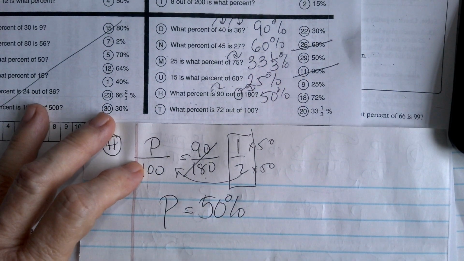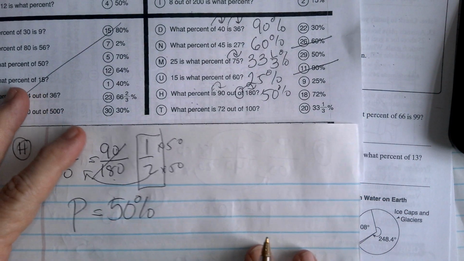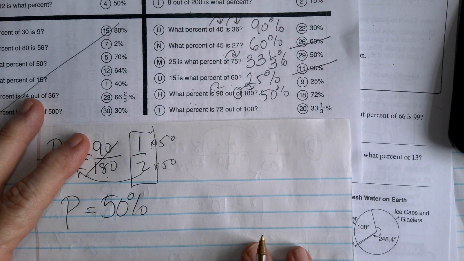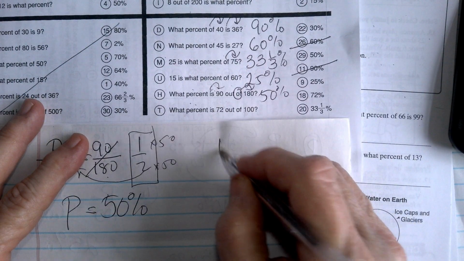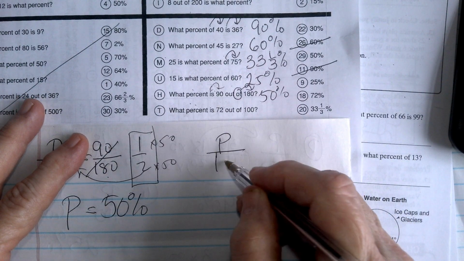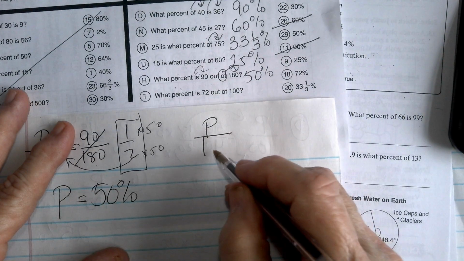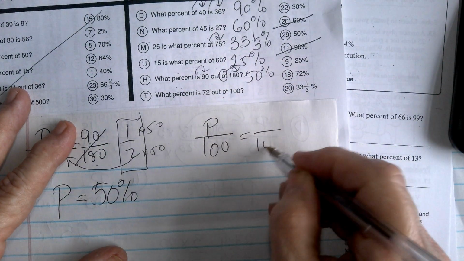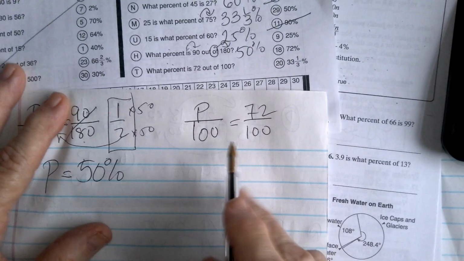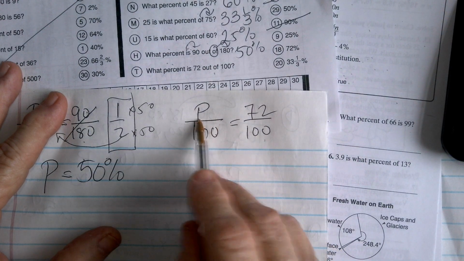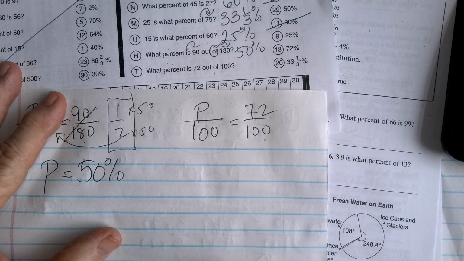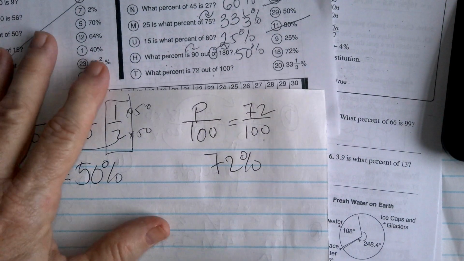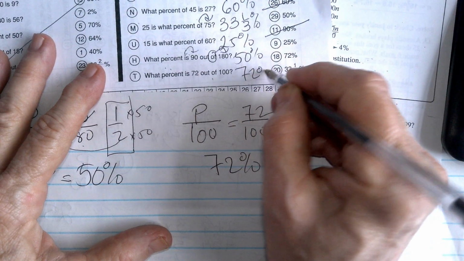Last one is just common sense. Okay, what is the answer, Christian? I think it's 30. Oh wait, it is 72. What percent? But we gotta show our work. Just set it up. We don't have the percent, and out of 100, in fact, look at this. If this matches that, that P has to match that. What is the percent? 72%. All right, so this one is 72.